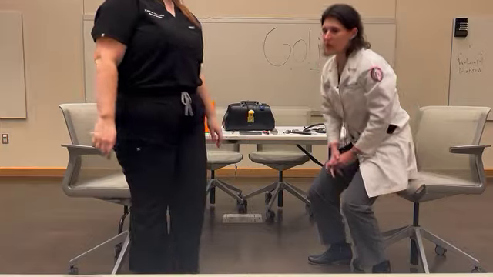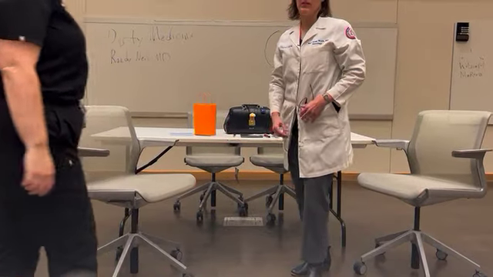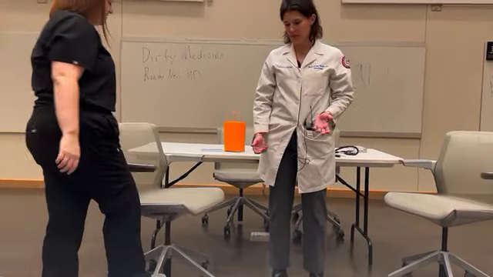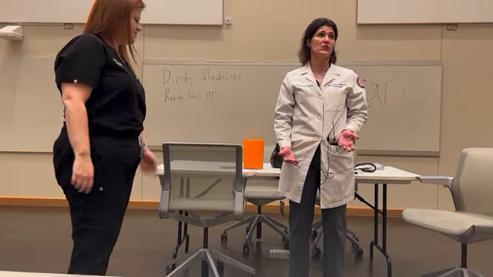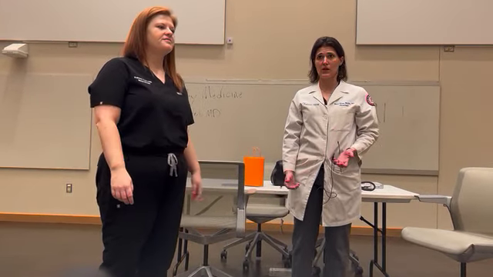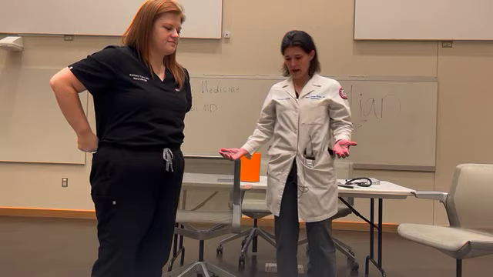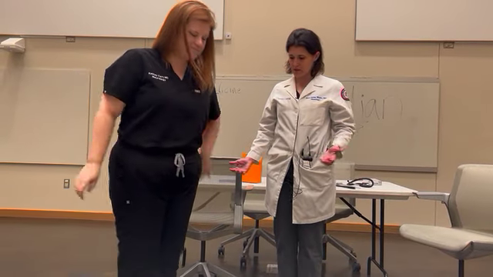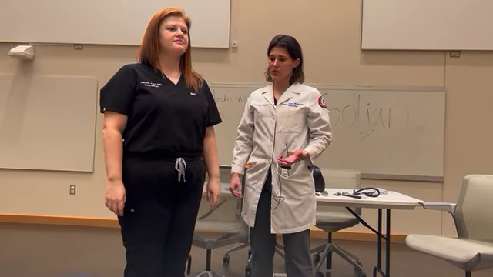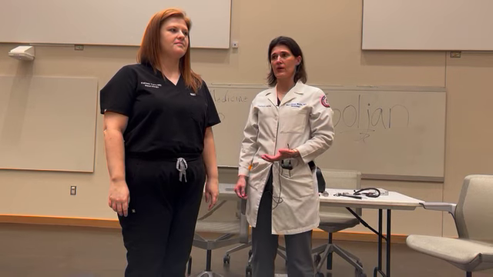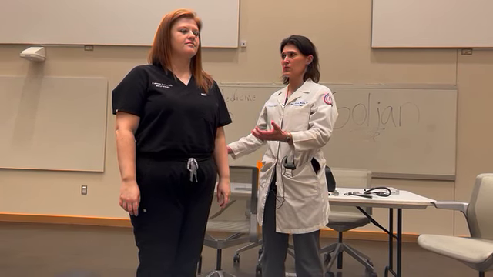All right, so the Romberg exam is not a cerebellar test. It's frequently mistaken to be a cerebellar test, but the Romberg test is actually looking at position sense. So to do this, you ask the patient to stand there with their feet together. And if they're stable standing there with their feet together and their eyes open, the next thing is you have them close their eyes.